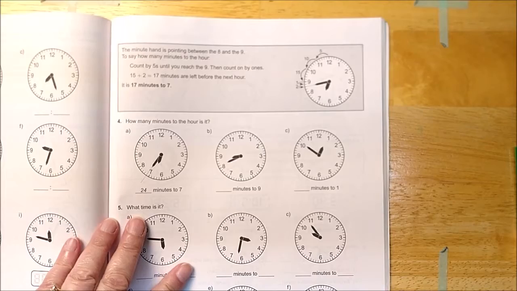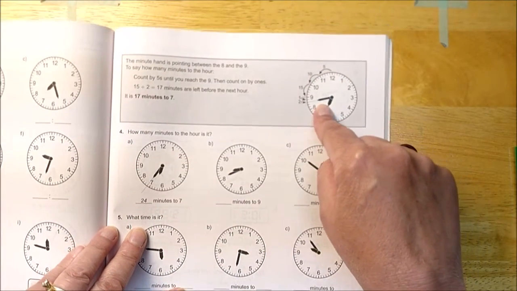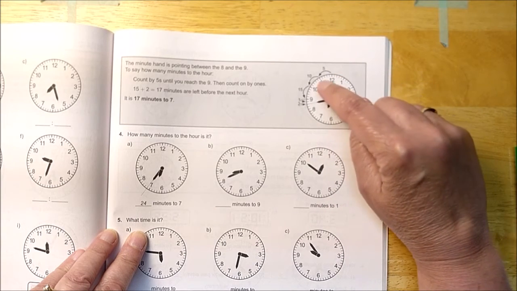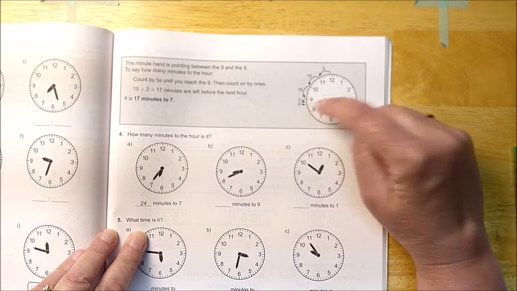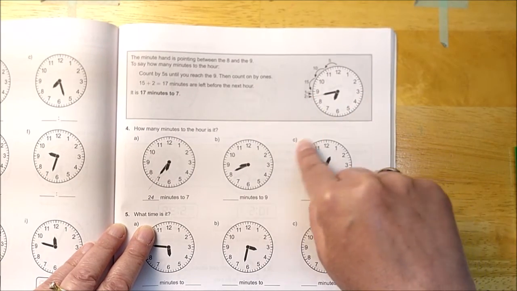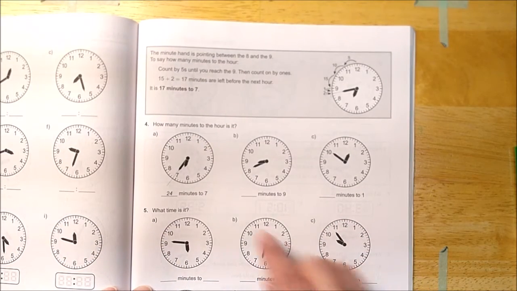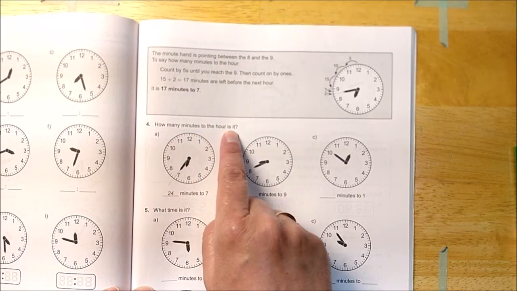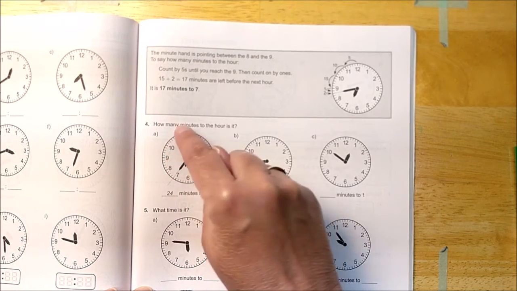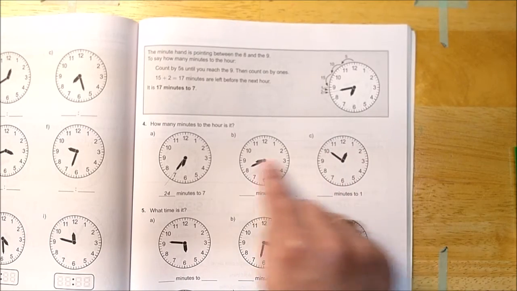Then on this page, they're doing exactly what I was doing for counting time back. When you have to say how many minutes it is to the hour, 5, 10, 15, and then you count your little lines past that. Just like you were doing going this way, you can do the exact same going backwards to find out how many minutes it is to. So how many minutes to the hour is it? So now you're going to count 5, 10, 15, 20. Count this way to find out how many more minutes it has to go. So you're going to do that for 4.